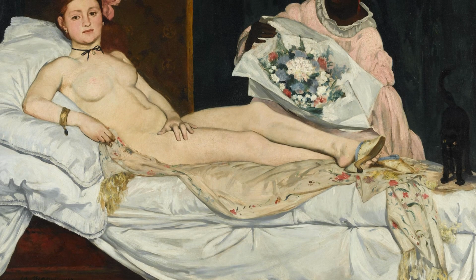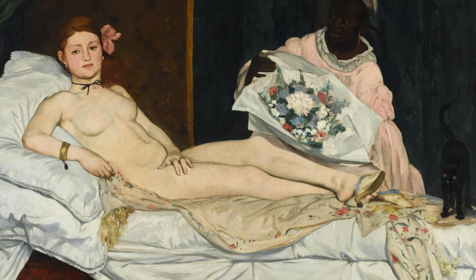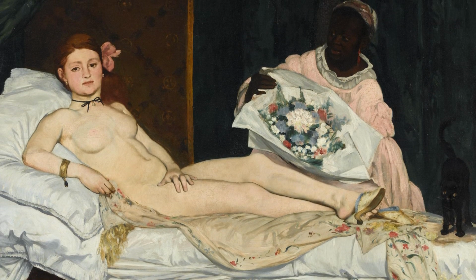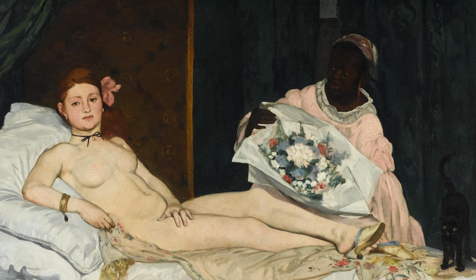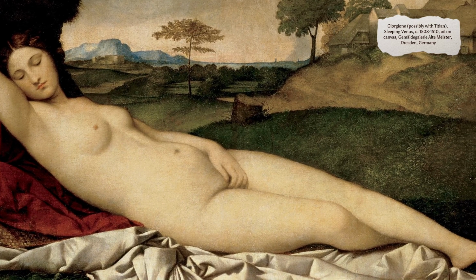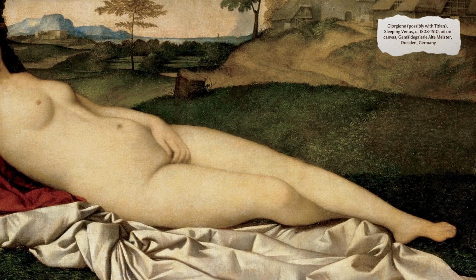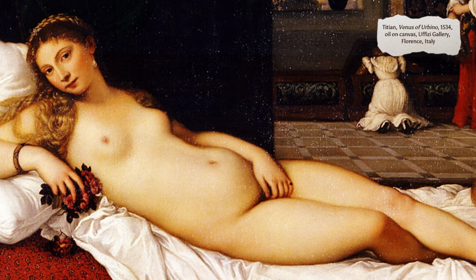We see a woman lying on a bed with cushions, and we see another woman bringing in a bouquet of flowers. Now, of course, this is part of that tradition of the reclining female nude that goes all the way back to the Venetian Renaissance. I'm thinking of Tiziano and Giorgione. Think of the Venus of Urbino.